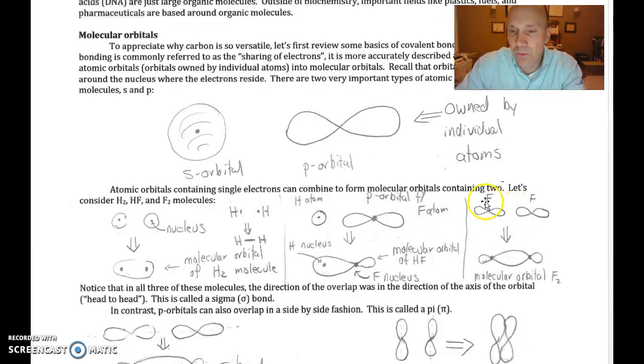All right. What about F2? Well, when two fluorine atoms make a bond, this shows a p orbital of this fluorine atom and a p orbital of this fluorine atom. And if they align themselves like this, this side of one p orbital can overlap with this side of this p orbital, creating this area in between the two atoms, and that's going to be the molecular orbital of F2. And what it means to be a molecular orbital is that's the region of space where the electrons that are being shared would spend their time.